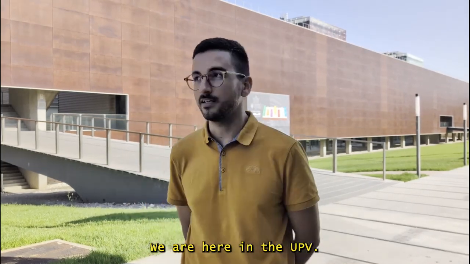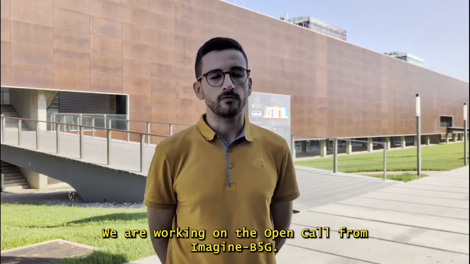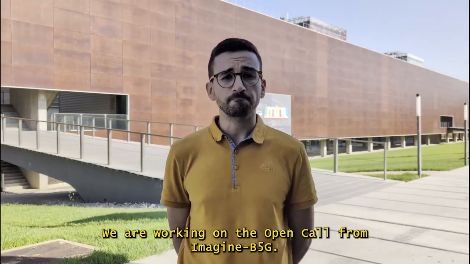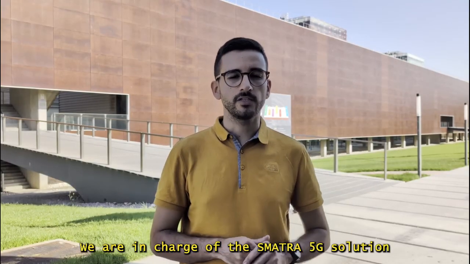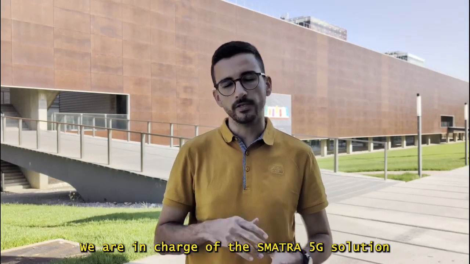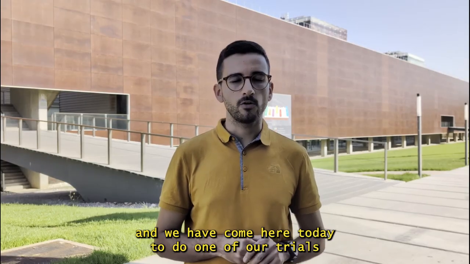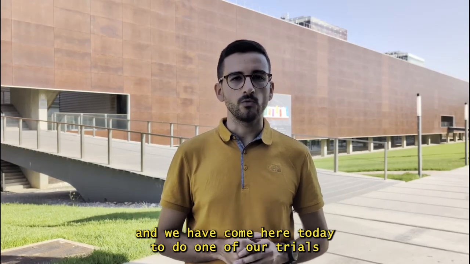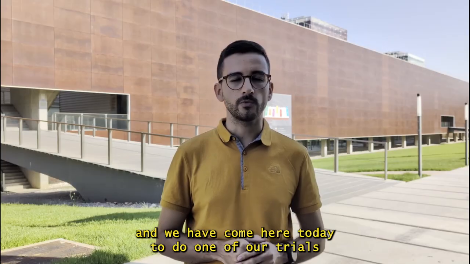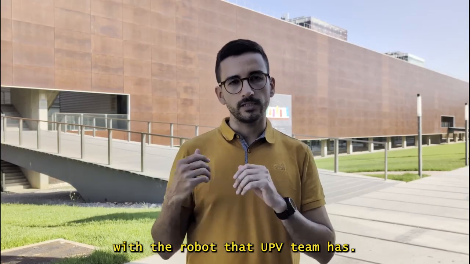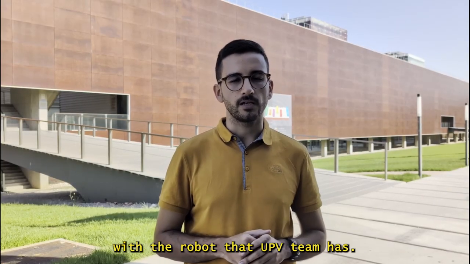We are here in the UPV. We are working on the open call from IMAGINE-B5G. We are in charge of the SMATRA-5G project or solution, and we have come here today to do one of our trials with the robot that the UPV team has.